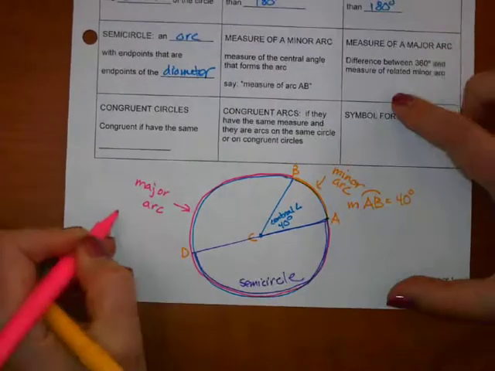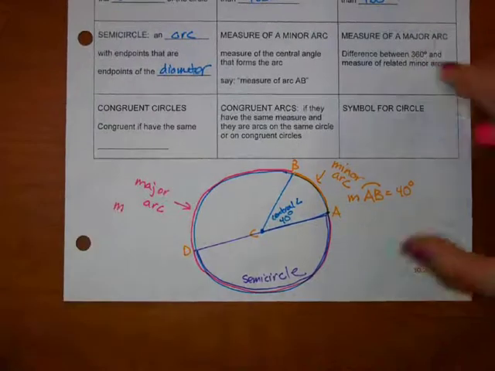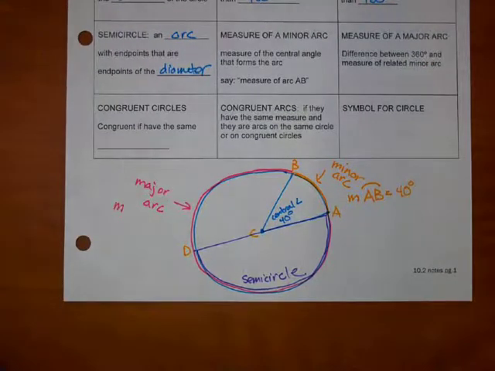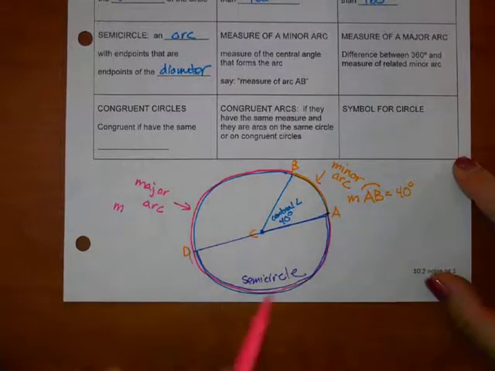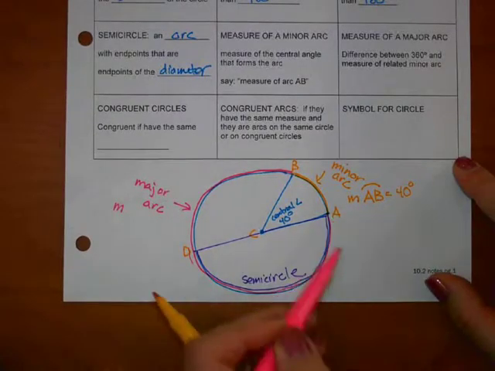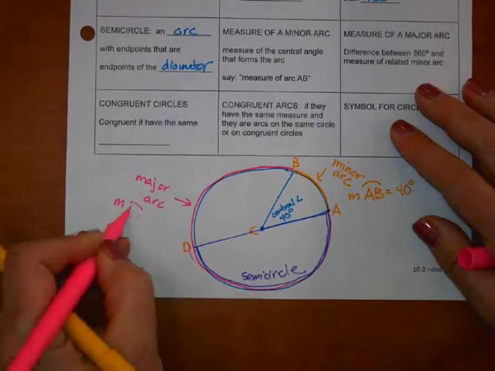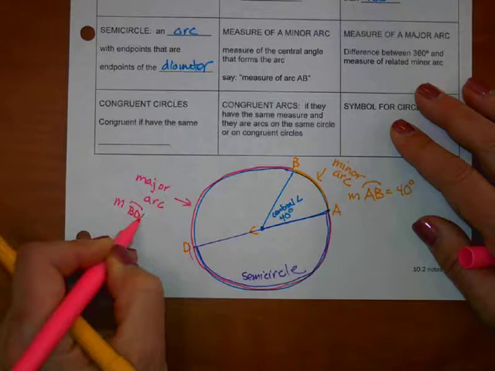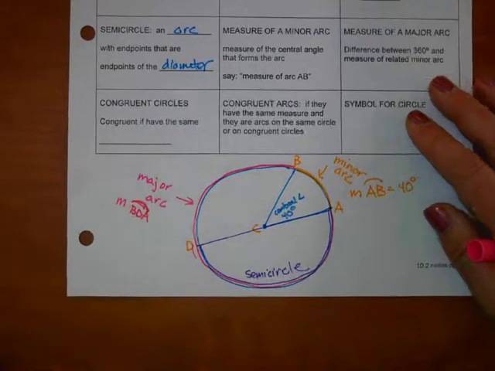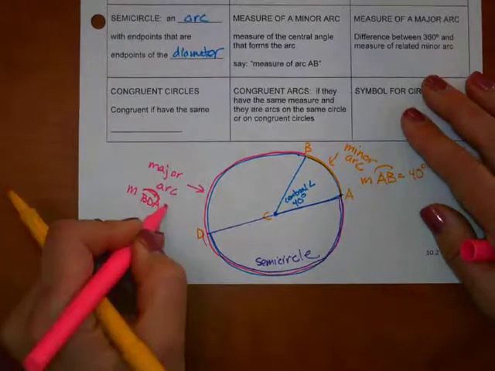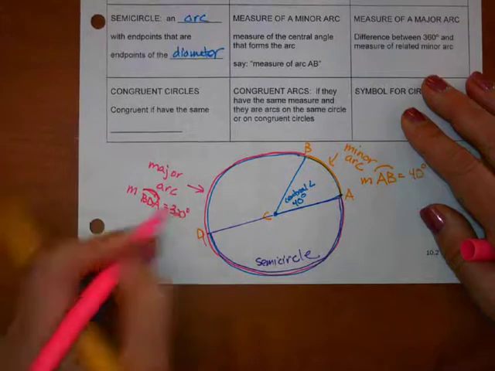This is how you would write it. The measure of arc, you usually use 3 letters when you have a major arc. So I'm going to say BDA. You could say ADB as well. It doesn't matter. Arc BDA, so you put an arch over it, equals 320 degrees.